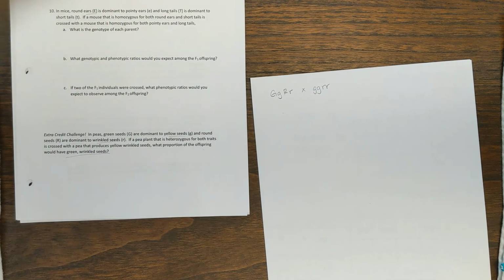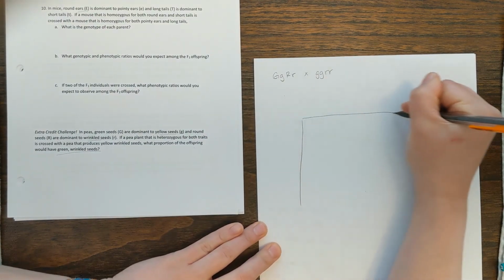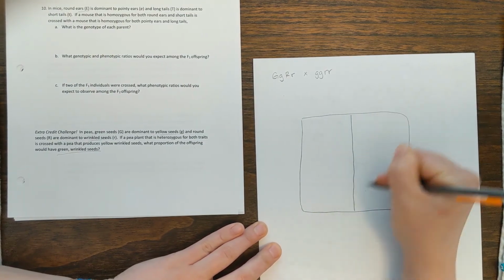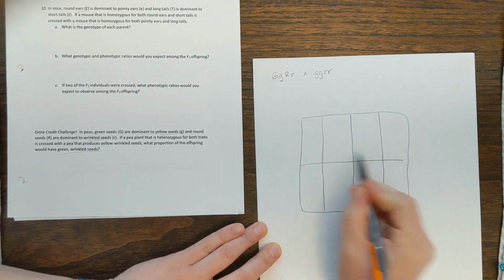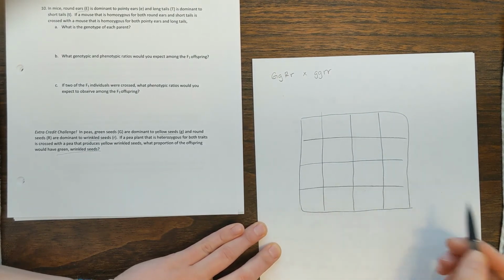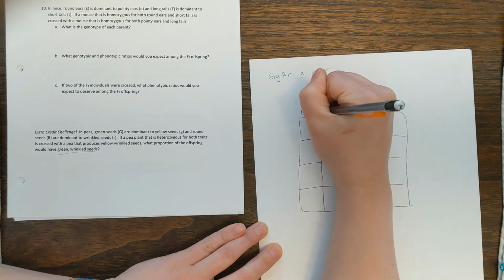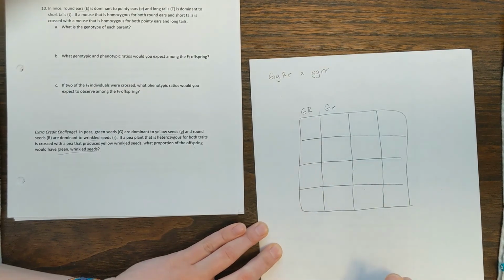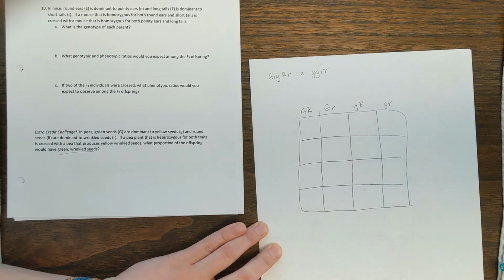Okay, so we're going to have to do our dihybrid cross here again. So let's make our big Punnett square. Our first individual across the top, we could either have a big G and a big R, a big G and a little r, a little g, big R, or little g, little r.